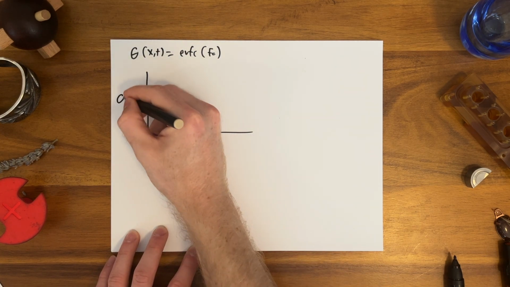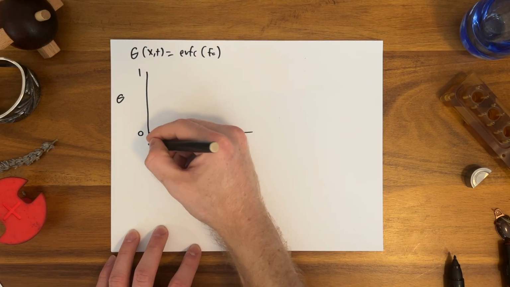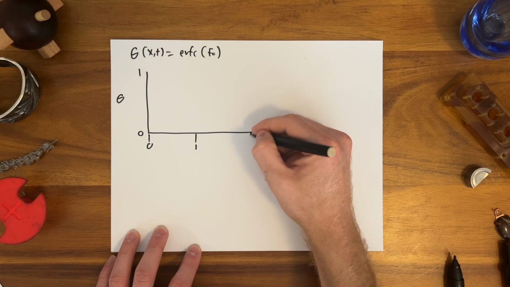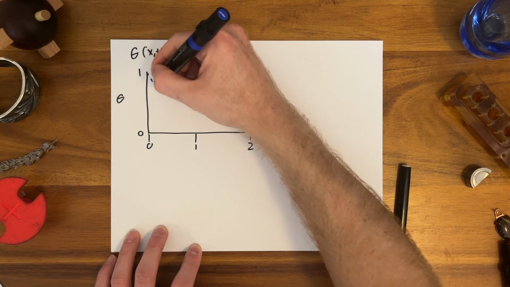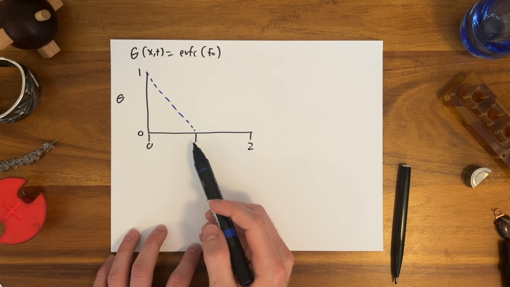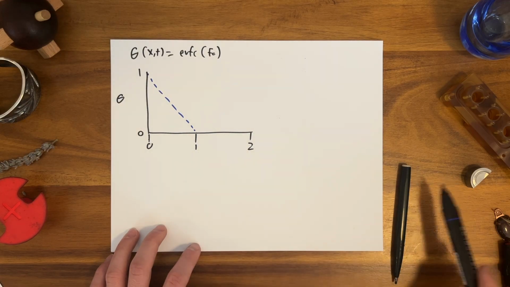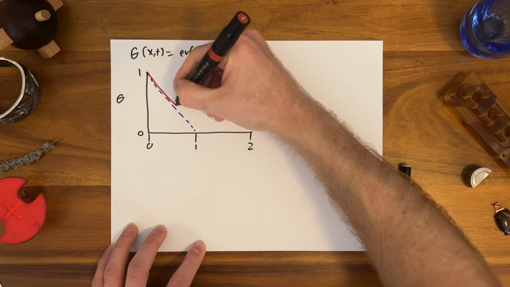In the world of theta, the only thing that matters is 0 to 1. In the world of Fourier number, the only thing that matters is 0, 1, and 2. I'm going to draw a dashed line because it turns out that the complementary error function is basically 1 minus x in this region. And so the actual curve is really close to 1 minus x and starts to diverge a little bit.